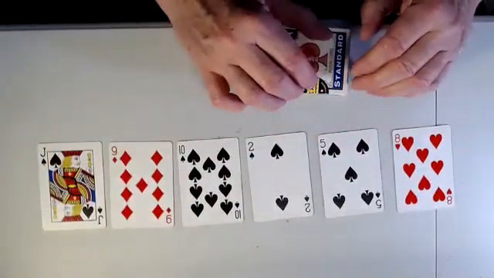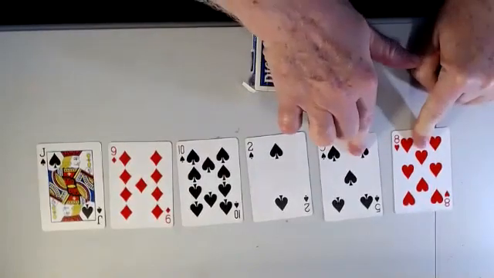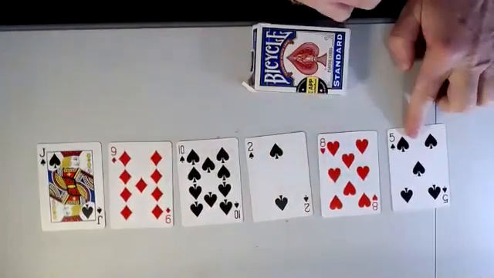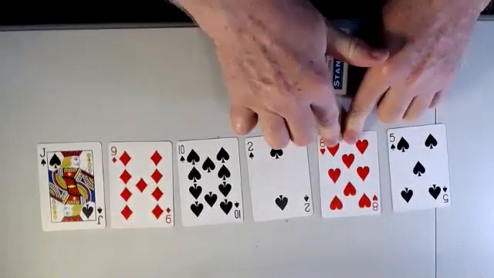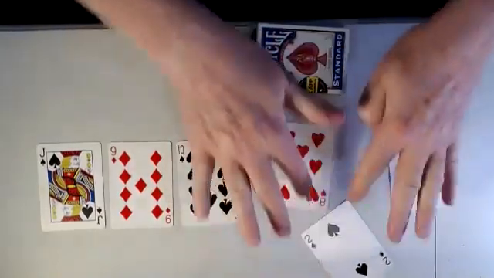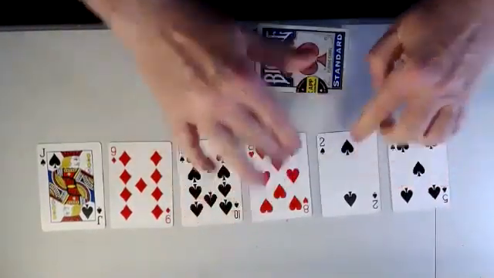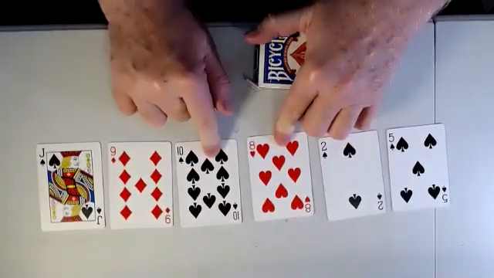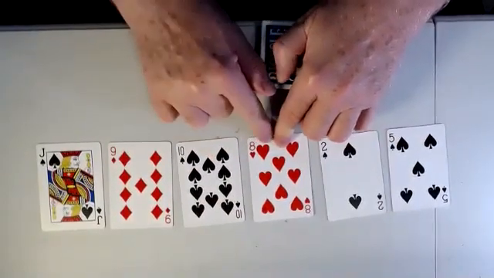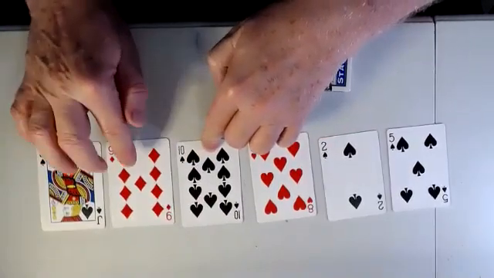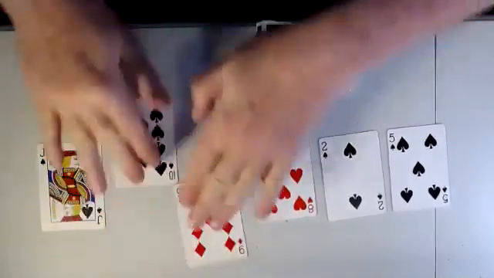Let's go back and do it again. All right, is this card bigger than this card? Yes, it is. Then swap them. Okay, move up one position. Is this card bigger than this card? Yes, it is. Okay, swap them. Move up one position. Is this card bigger than this card? No, it's not. Okay, leave that alone. Move up one position. Is this card bigger than this card? Yes, it is. Swap them.